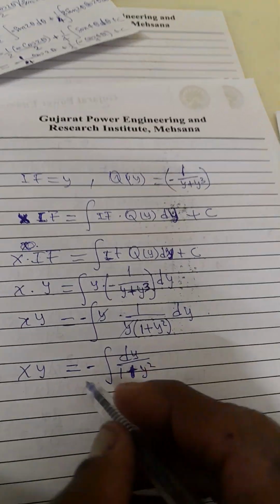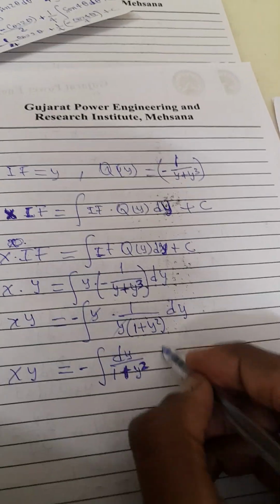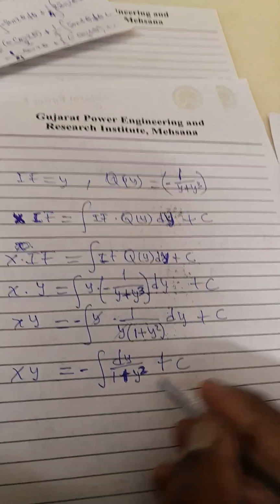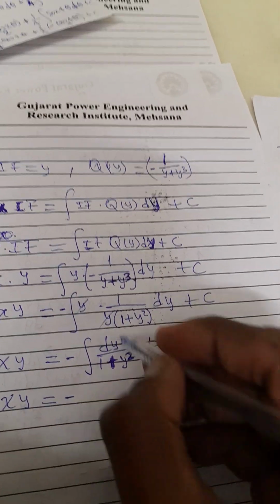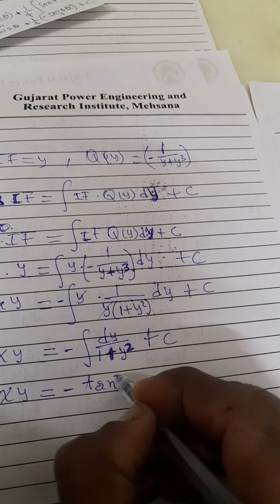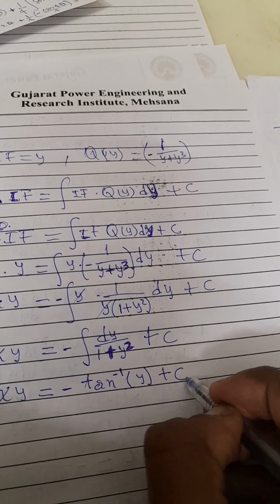You know what this integration is? Even babies know. Then x times y is equal to minus the integration of this, which will be tan inverse of y plus c.